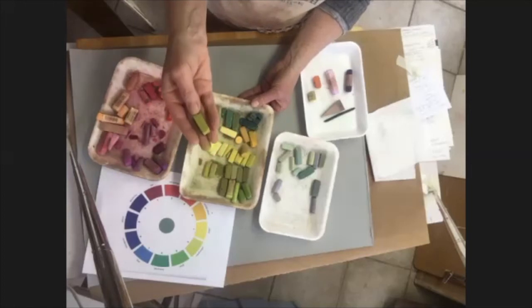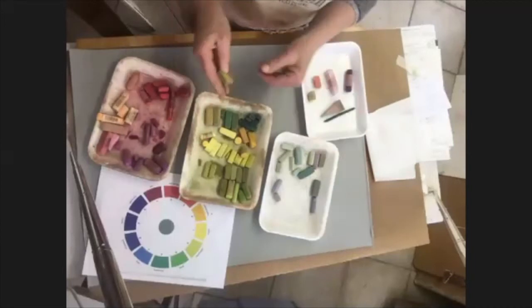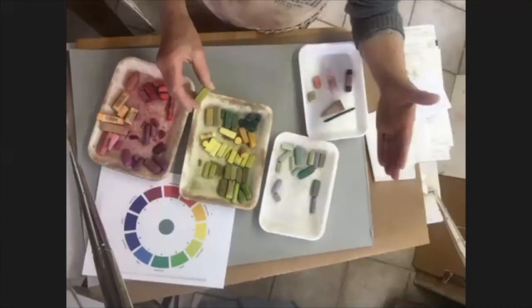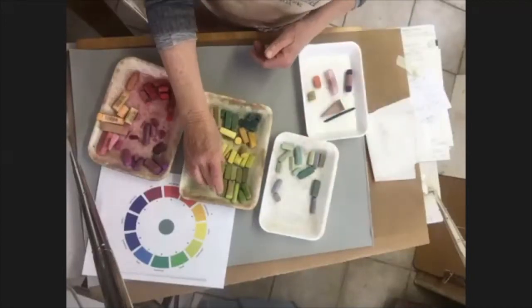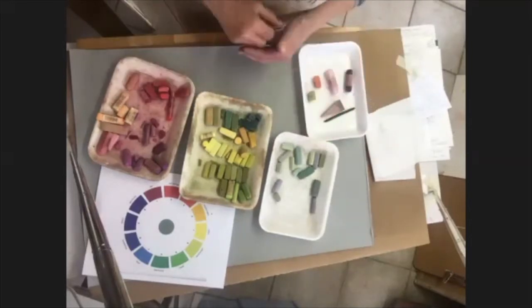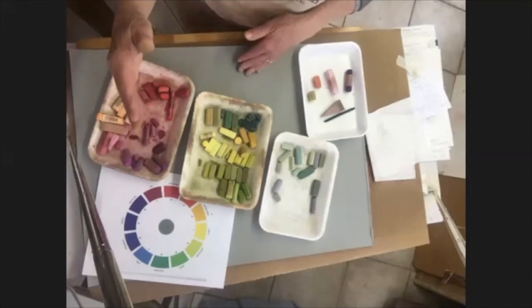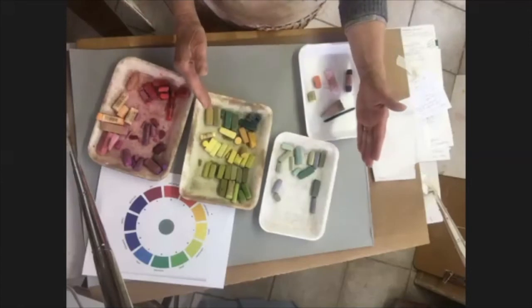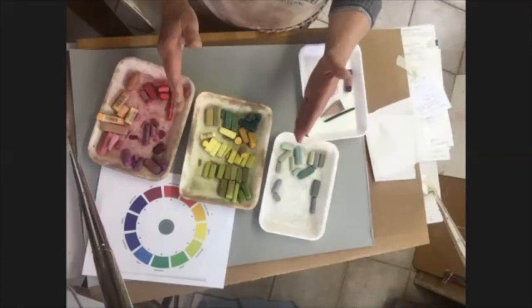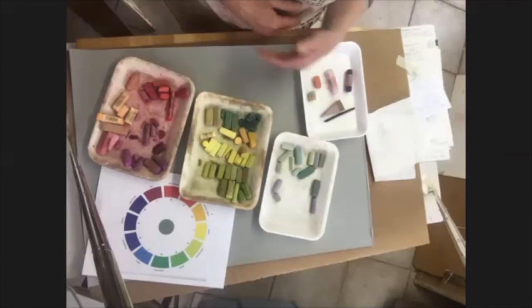Now, what I like about it too is many of the sets are organized in terms of value. For example, I recently purchased the lemon set, and it is organized in terms of light lemon greens, yellow greens, and dark yellow greens, as well as more saturated yellow greens and more muted yellow greens.